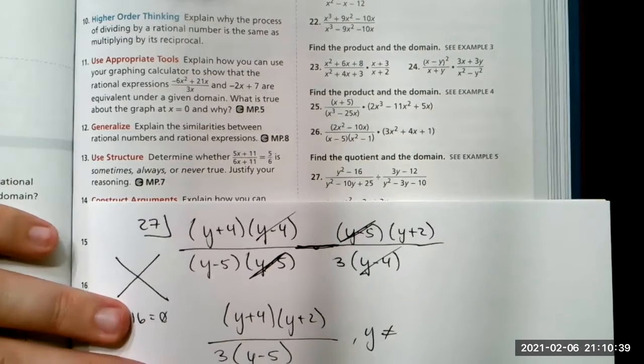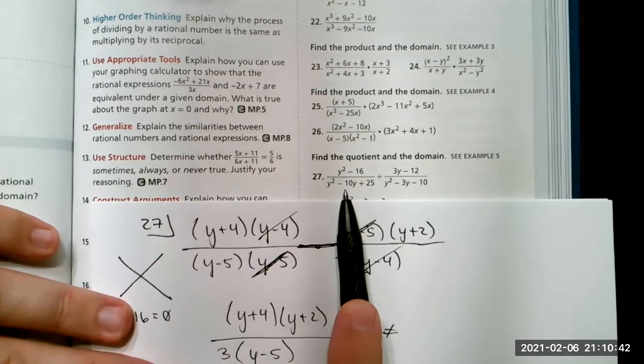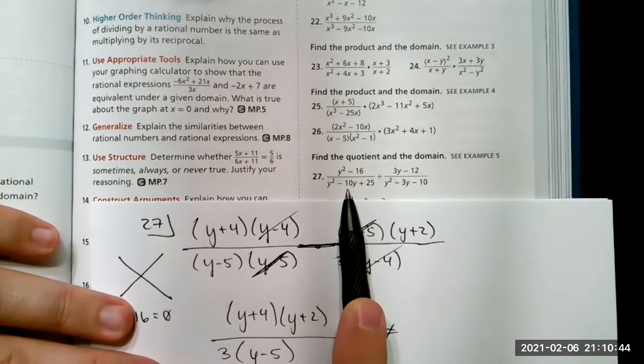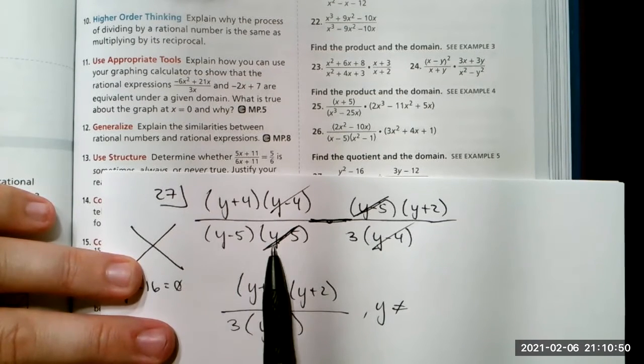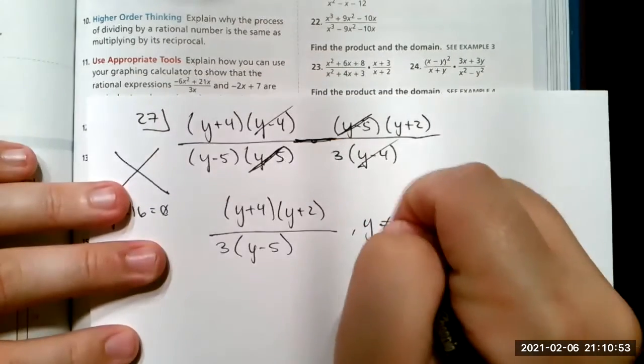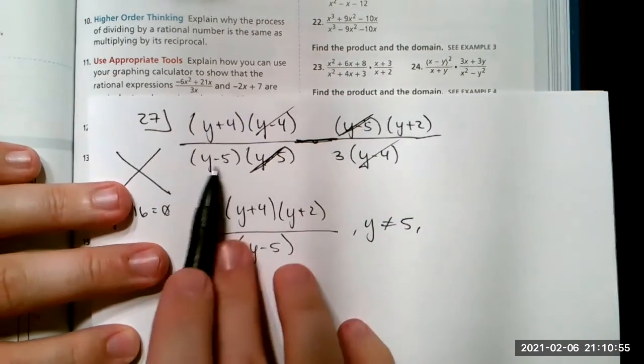So let's go ahead and start off with the first fraction, right? We factored that denominator. It gave me y minus 5 times y minus 5. So the only thing I could plug in there to make those two things 0 would be a positive 5. 5 minus 5 is 0.